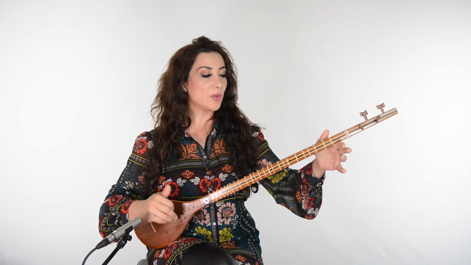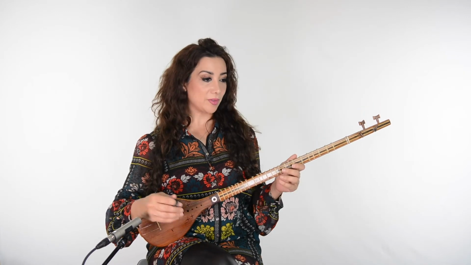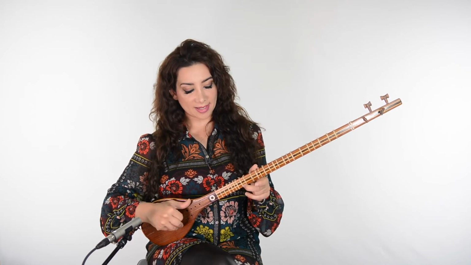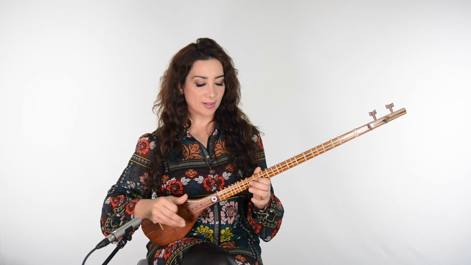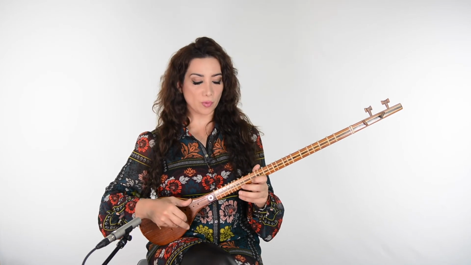Whenever you reach re or D, you can play a trill with one mezrab, or echoing. So it's beautiful. And then sol on the G string, first finger, re on the C string. How are you going to count it? 1, 2, 1, 2.